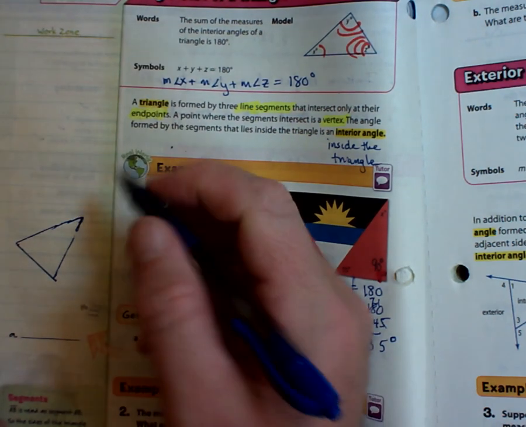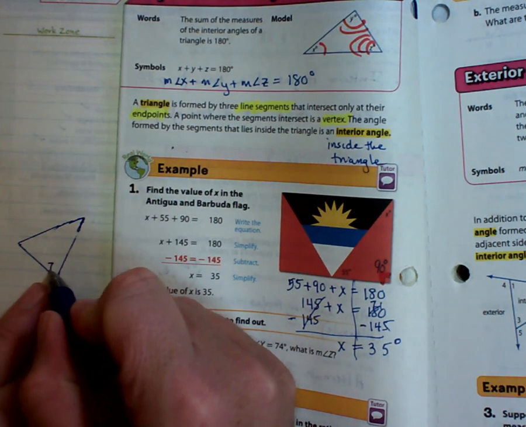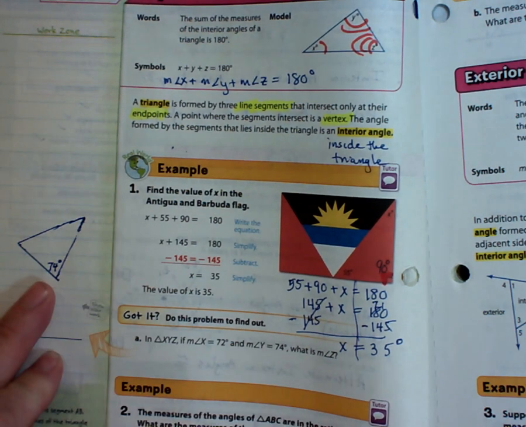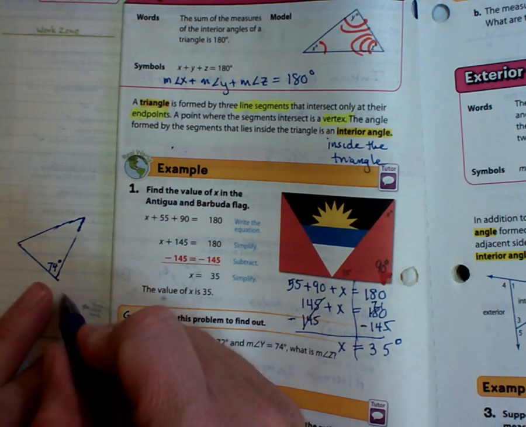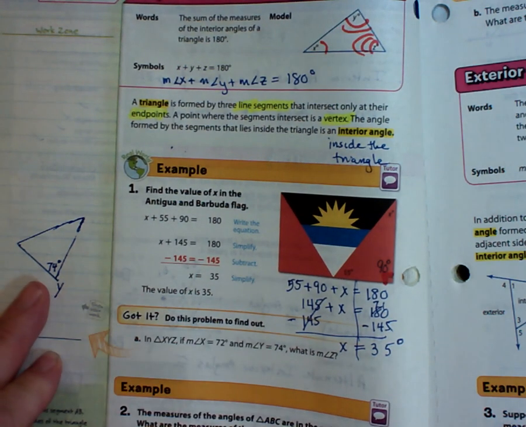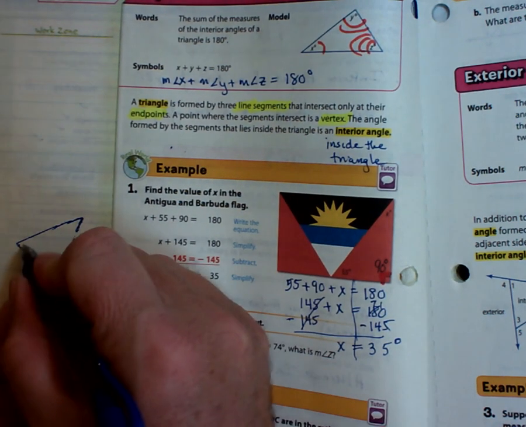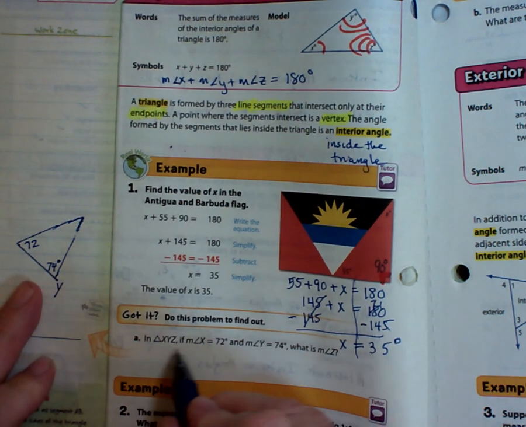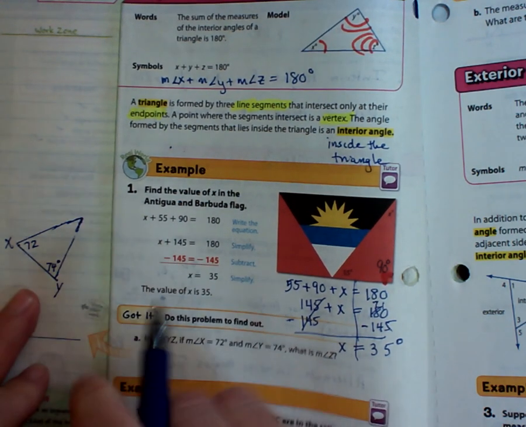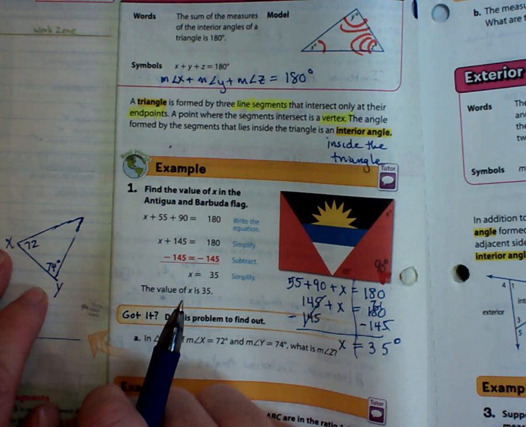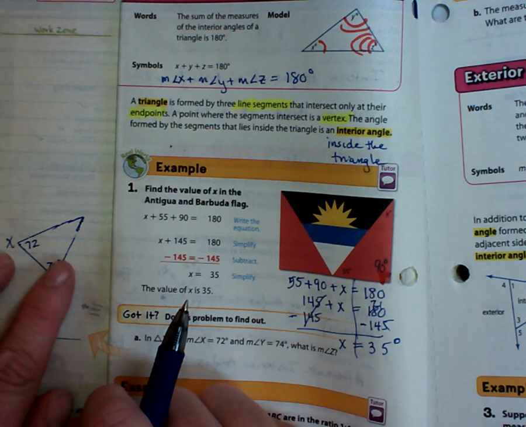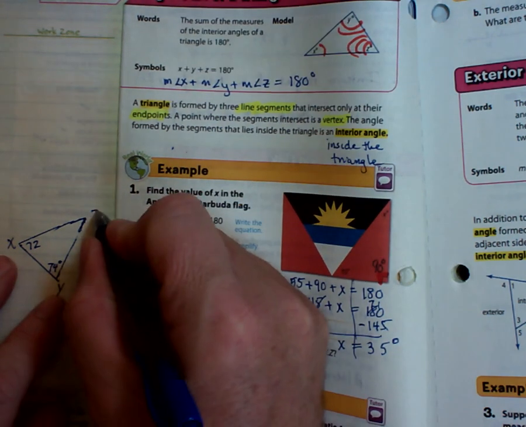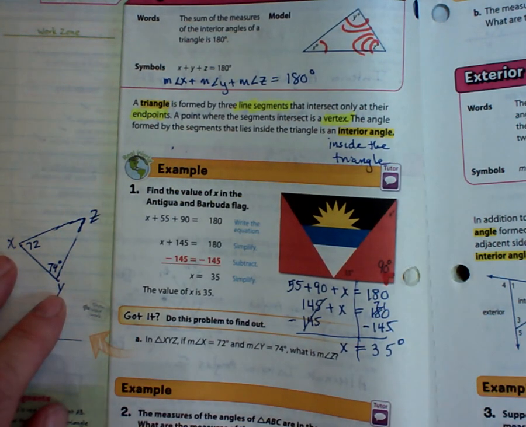This triangle has 74 degrees here, and that was angle Y, so we'll call that Y. 72 degrees here, and that is X. Notice that the triangle is drawn accurately. This is an acute angle, and that's an acute angle. An acute angle means it's less than 90 degrees, and then it forms this third angle up here at Z, and we want to find the measure of this angle.